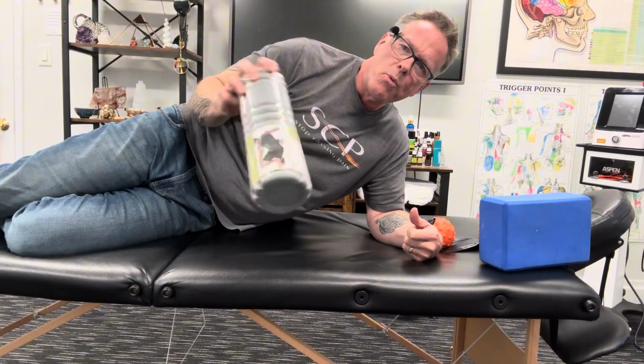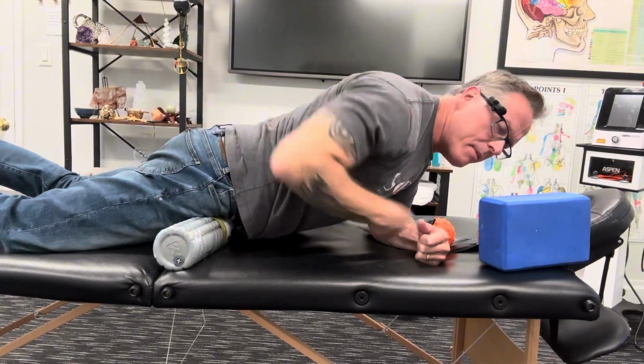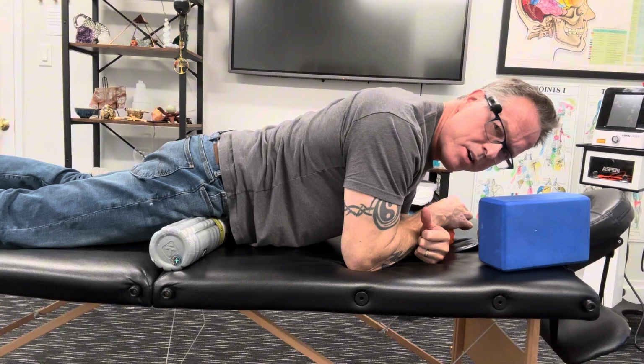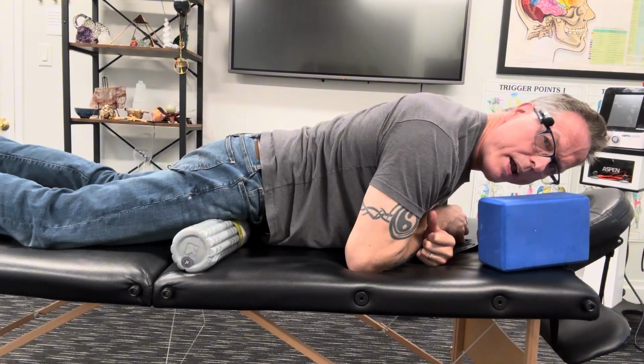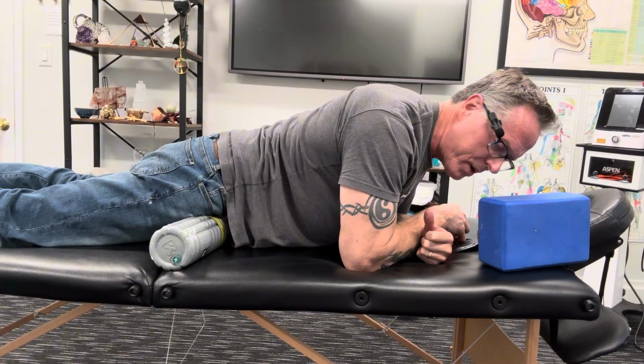Foam roller gets in there too. I'll go like that at the top. That's a little bit more intense because of the pressure. And if you like, you can certainly roll all the way down the quad, but start up at the top and hang out there for a little bit longer.